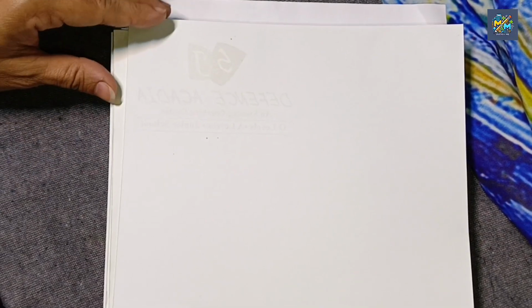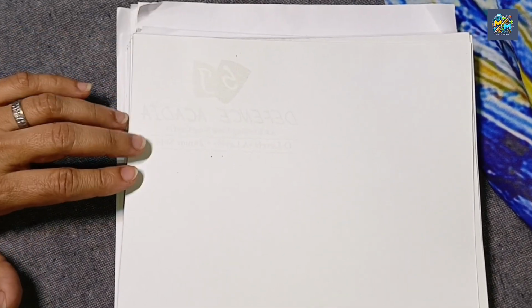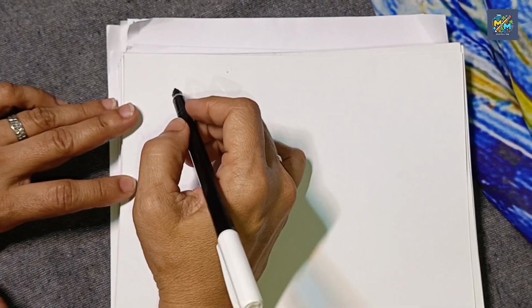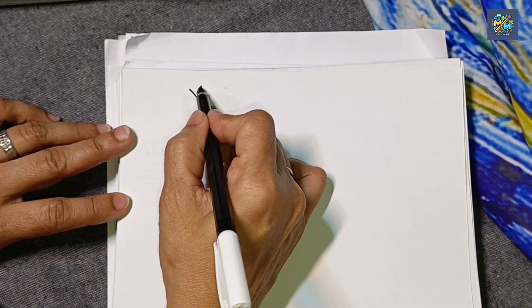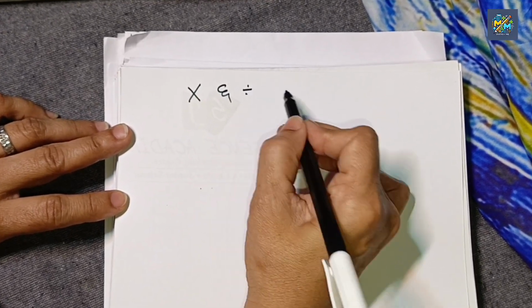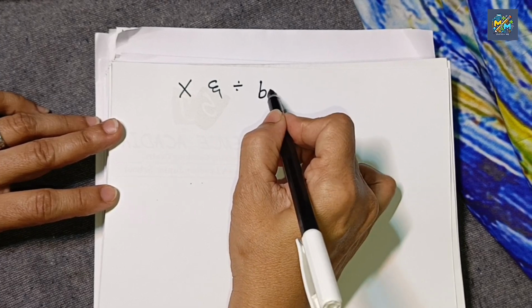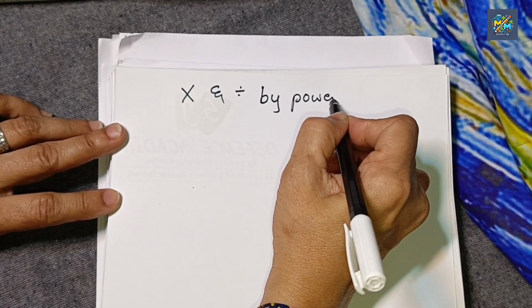So I'm here with more episodes, and from this time we are going to learn the topics from this book. So let's make a start, let's go. I'm here with one more topic, and today the topic is multiplying and dividing by powers of 10.